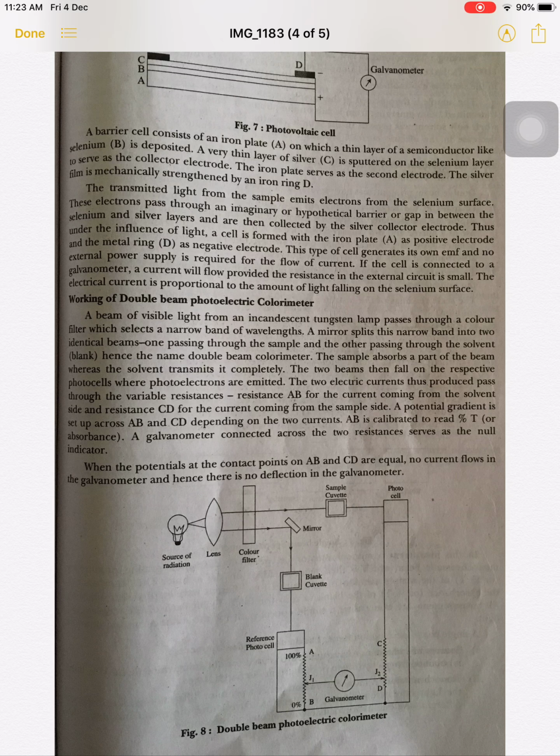A mirror is used to reflect that light to the blank. So two parallel identical beams of light, one goes through the sample cuvette and another goes through the blank cuvette. Now I will explain: a beam of visible light from a tungsten lamp. The source of radiation in this case is a tungsten filament lamp, and it passes through a colored solution.